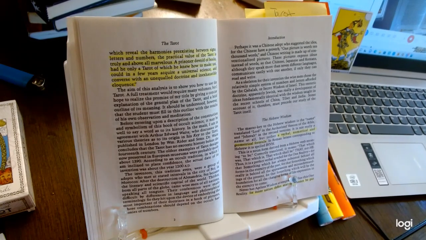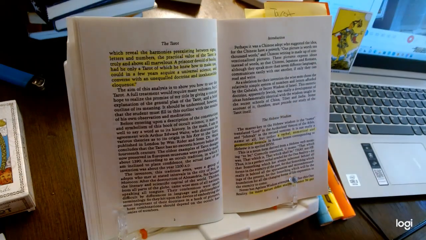The master key to the Hebrew wisdom is the name translated Lord in the authorized version of the Bible, and Jehovah in the revised editions. It is not really a name at all, but rather a verbal, numerical, and geometrical formula.